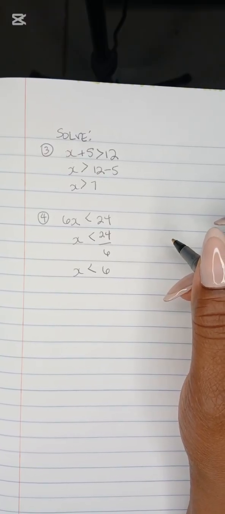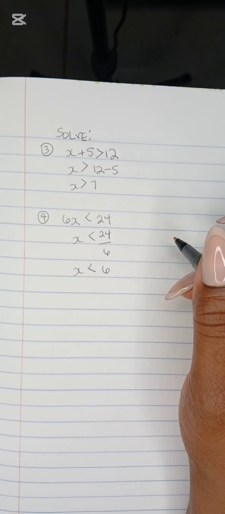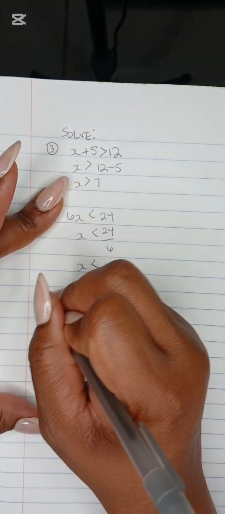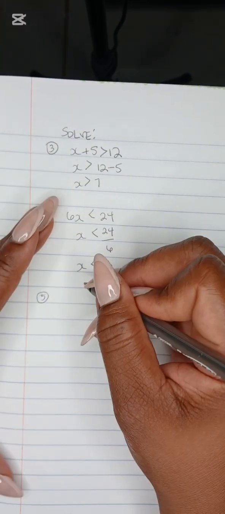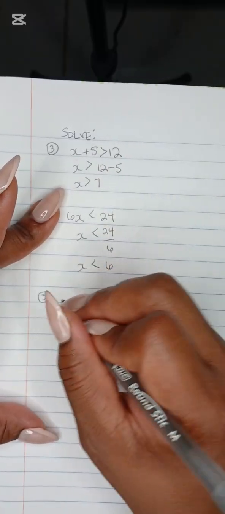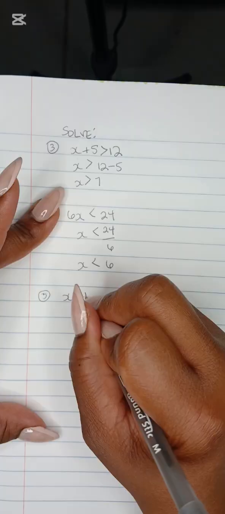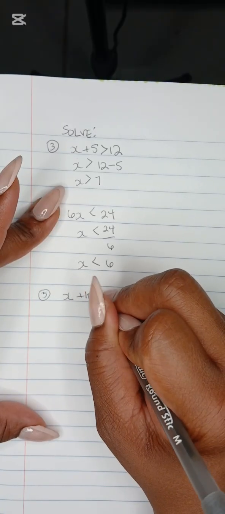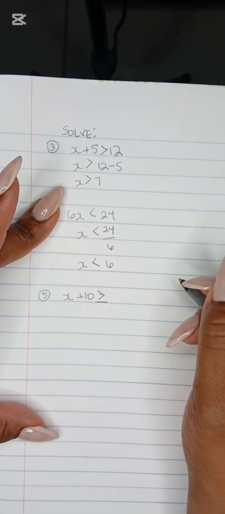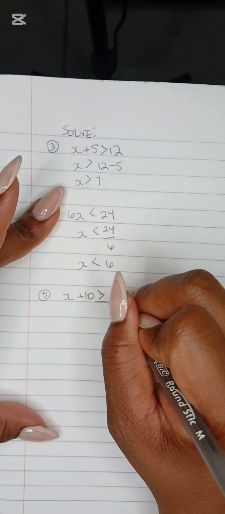All right, and it's the same thing with the less than or equal to sign. Let's say, for example, we had here, let's say we have x plus 10 is equal to 30.